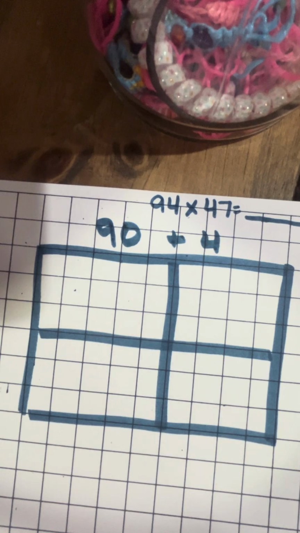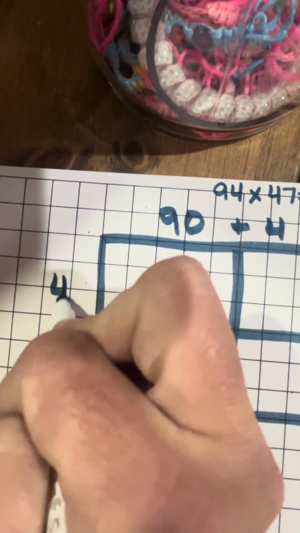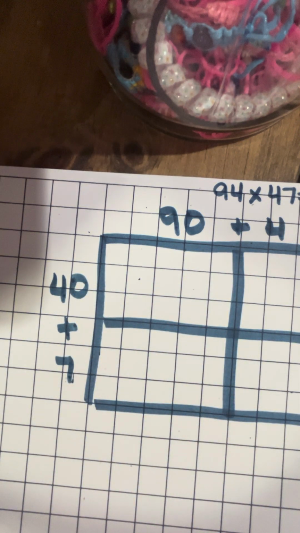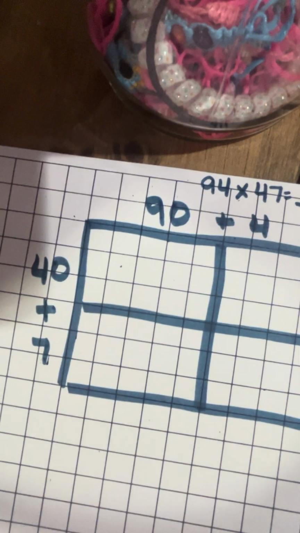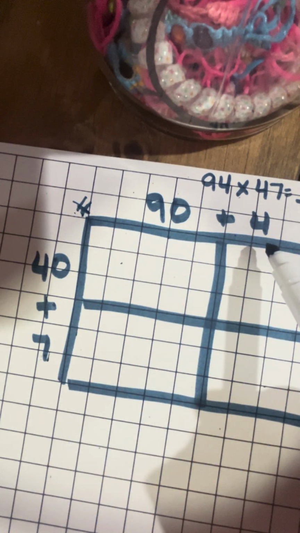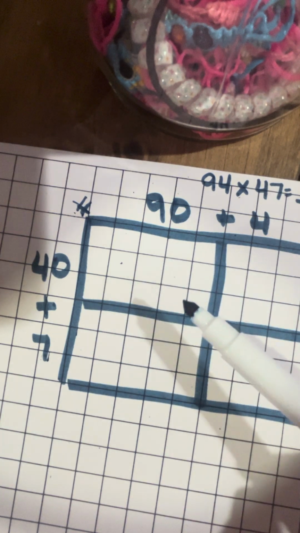And next I'm going to decompose 47 into tens and ones. 47 has 4 tens and 7 ones. In expanded form, it's going to look like this, 40 plus 7. Now that I have my numbers decomposed and my model labeled, I'm going to start multiplying. I'm going to use the distributive property and multiply 40 times each number on the top row of the model. As I multiply, I'm going to write the product in each box.